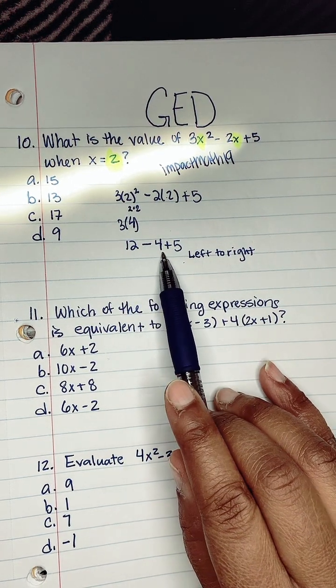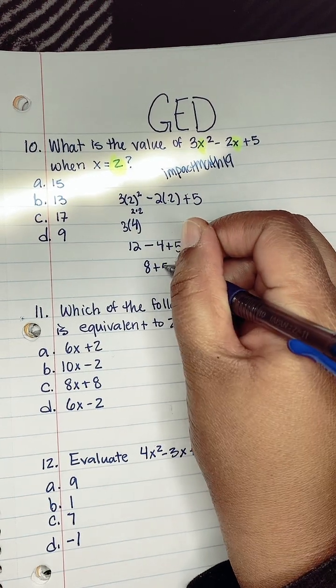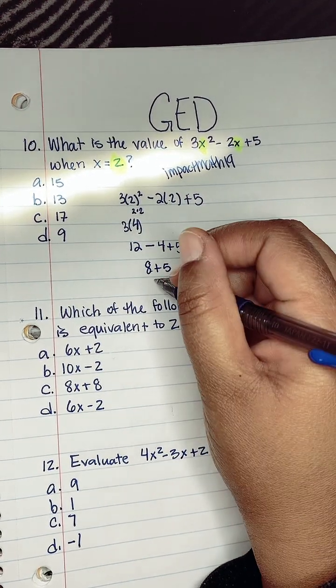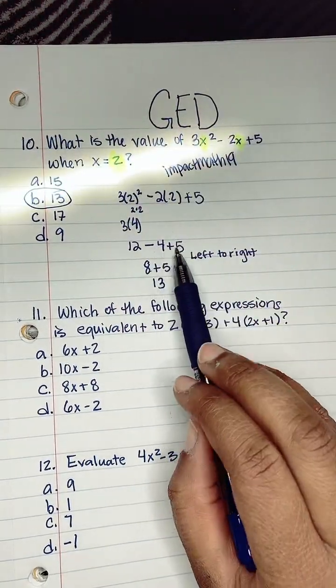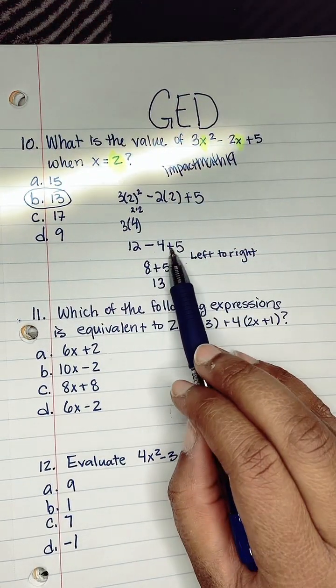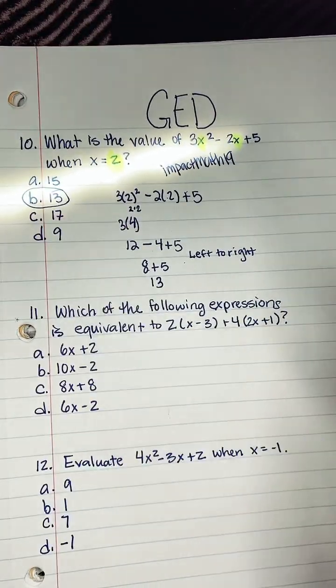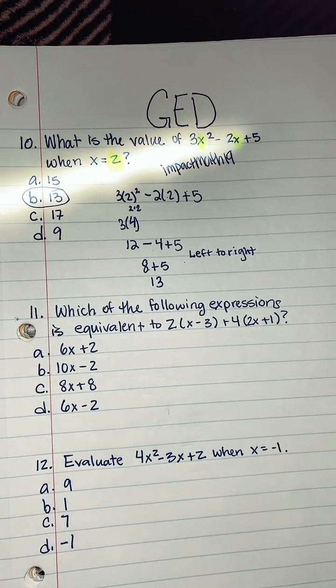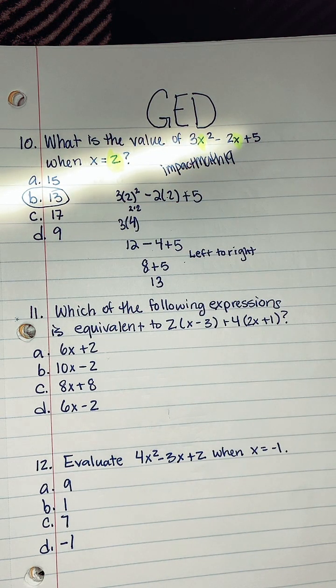So 12 minus 4 is 8. 8 plus 5 is 13. And if we would have added this first, we would have got 9 here. So yes, it is B, you guys. It is B. So good. I'm glad we cleared that up, okay?